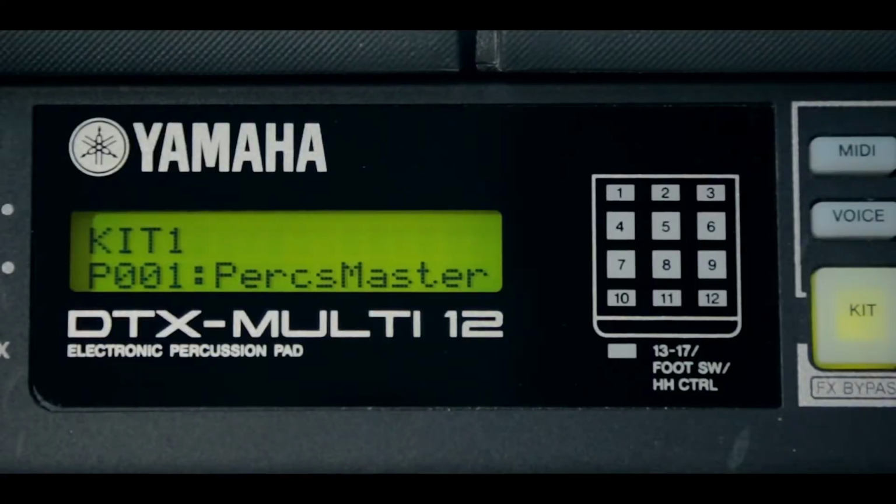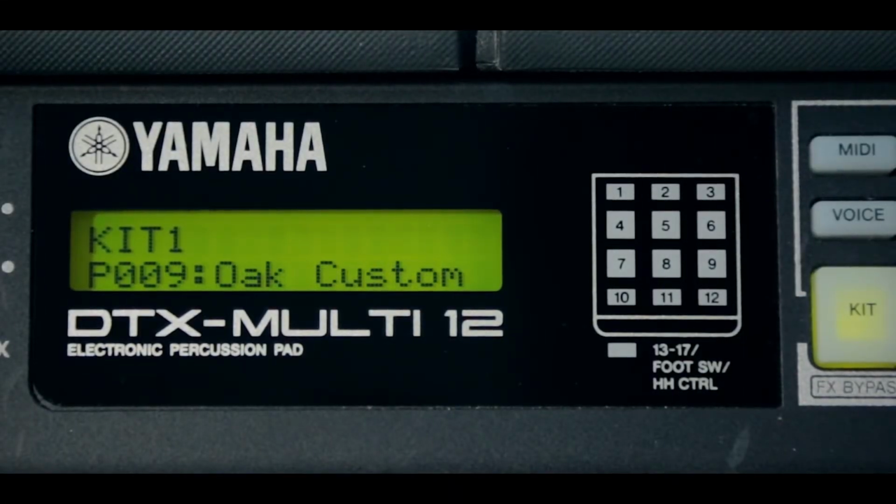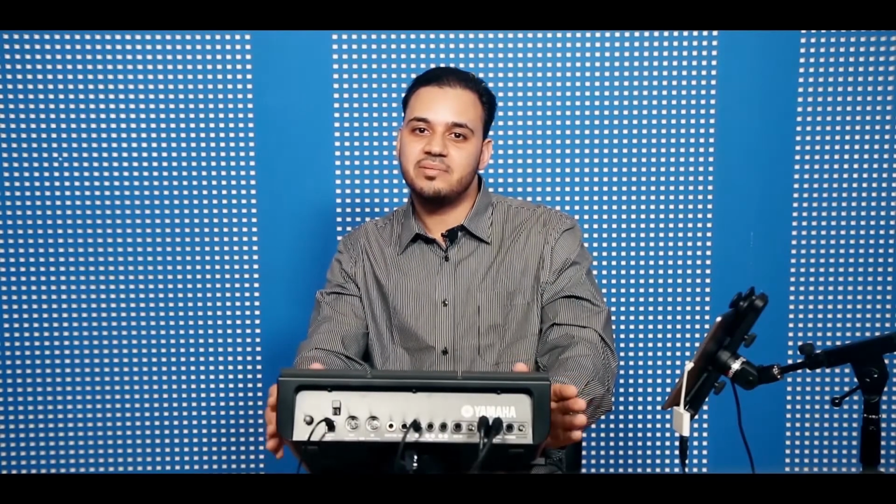The first example. We'll start using the preset drum kit. We choose the drum kit, for example preset number 9, then we start adjusting it. The adjustment can include all the parameters such as sound type, volume, effects, panoramic, etc.